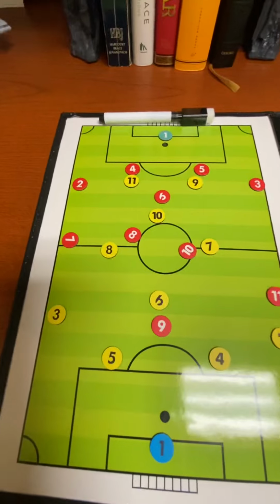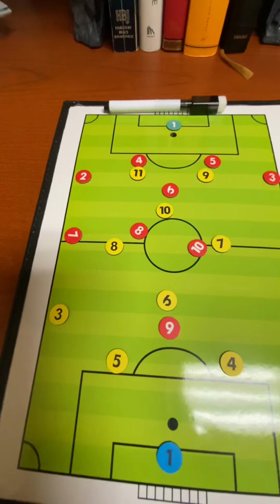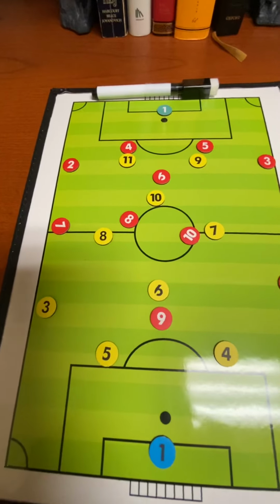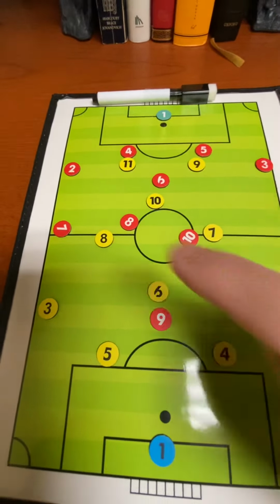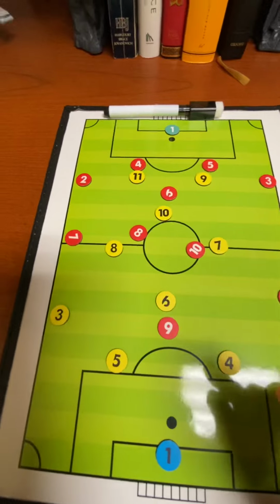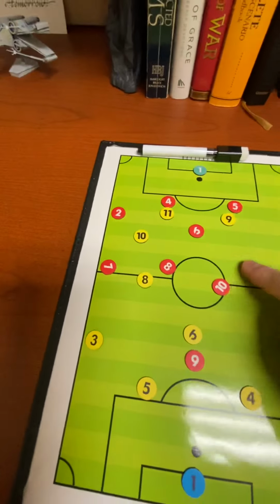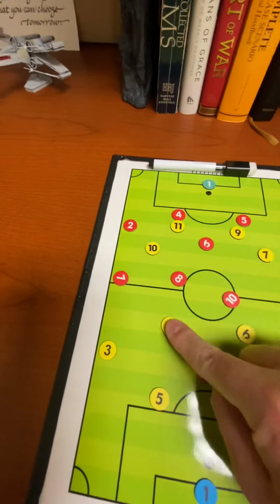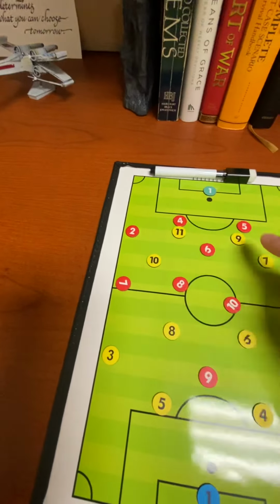That's called a 4-4-2 diamond, where they're going to overload the center of the park with 4 central midfielders versus a common 3. Or also rare is a 4-2-2-2 magic hexagon.